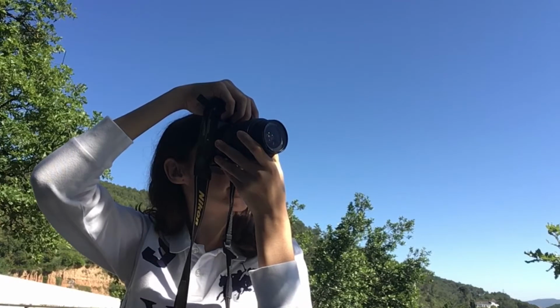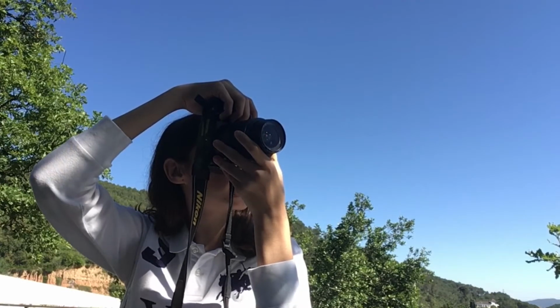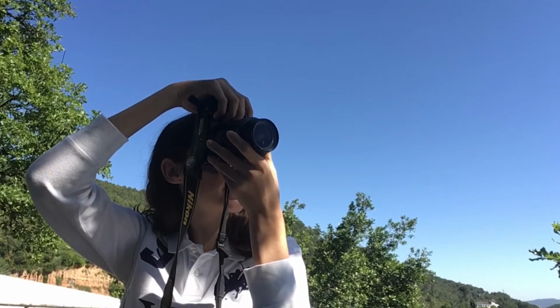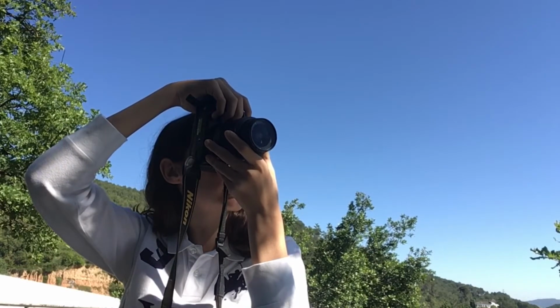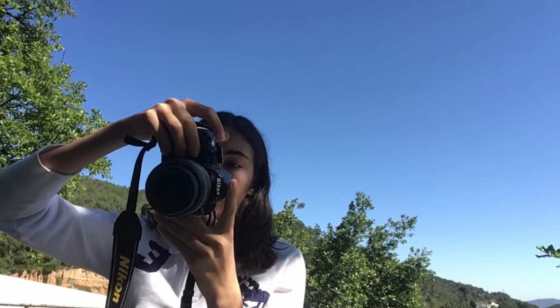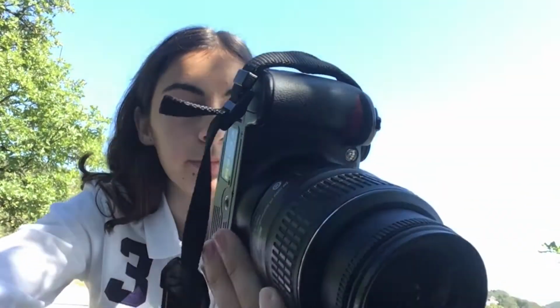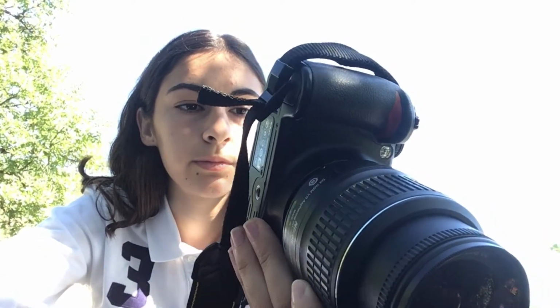It takes very, very long because it's very low, so it means that I have to be like this a lot of time. Okay, let's see the photo. It's charging. White, all white. That's because too much light went through.